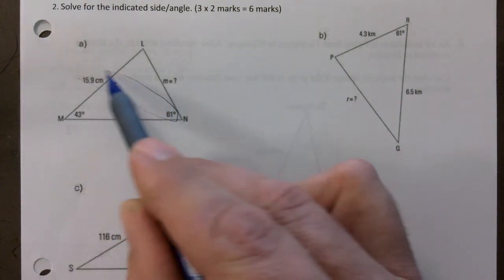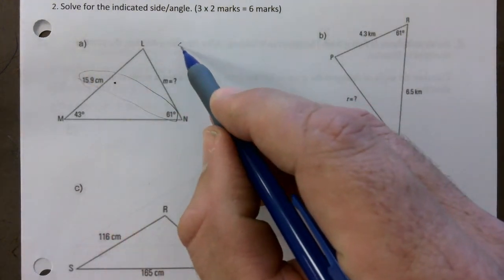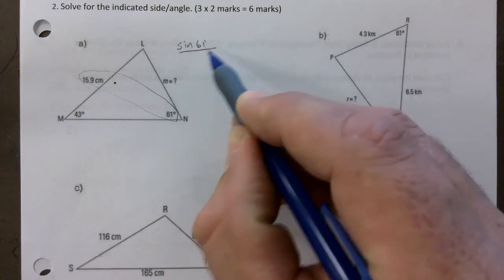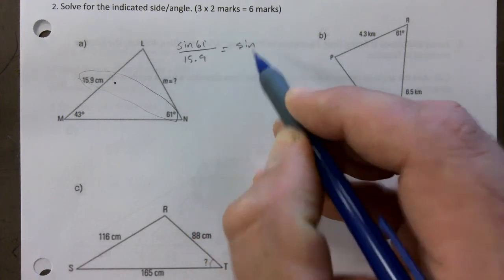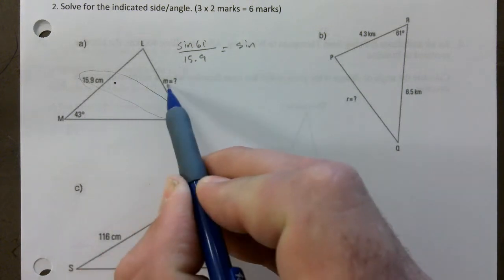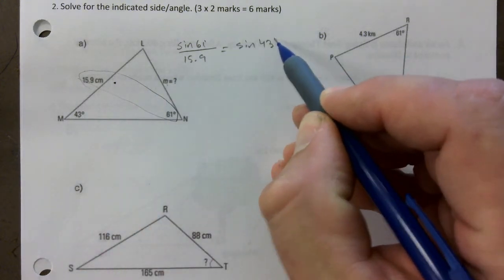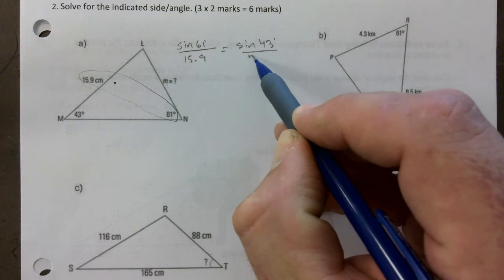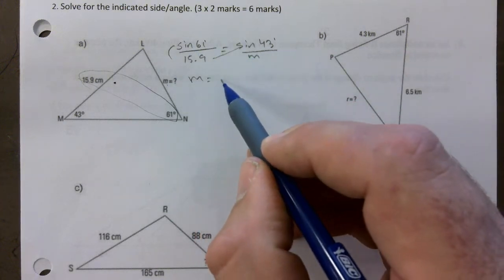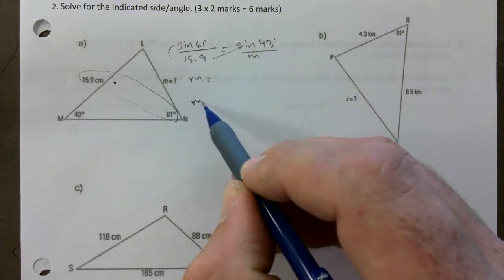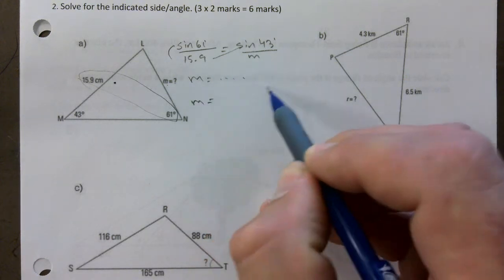So this is your pair. That means you have to use sine law. So you go and set that up. You need to use sine of 43. So there's no hidden pair, anything like that. It's just straightforward. You cross multiply and divide to get. So this would be the step that I would want you to have.